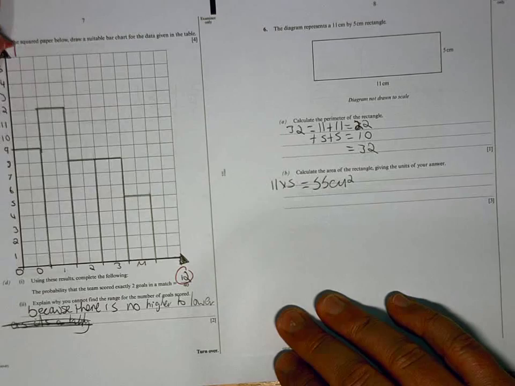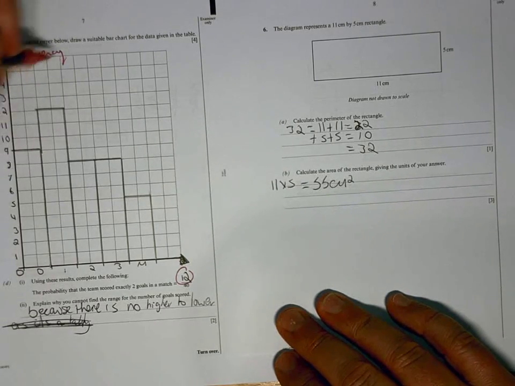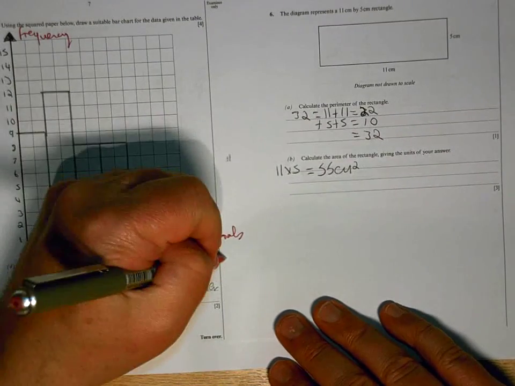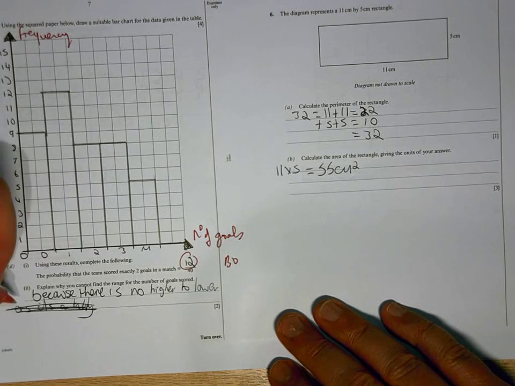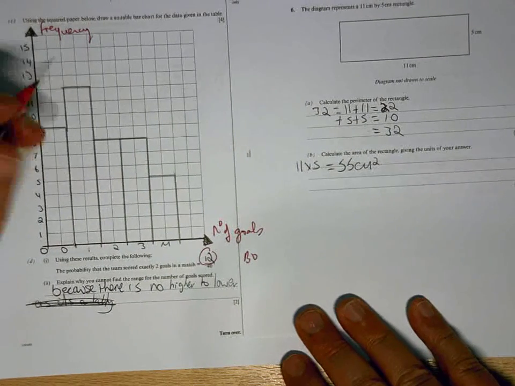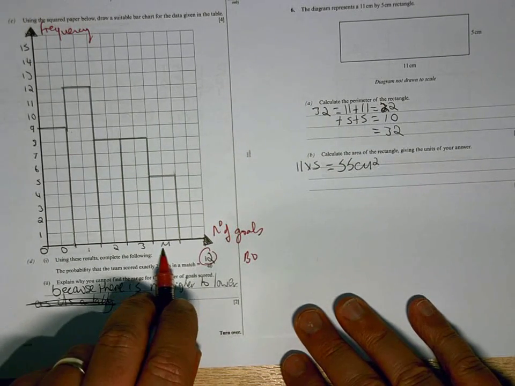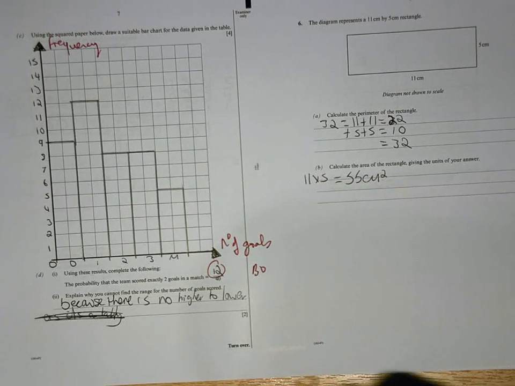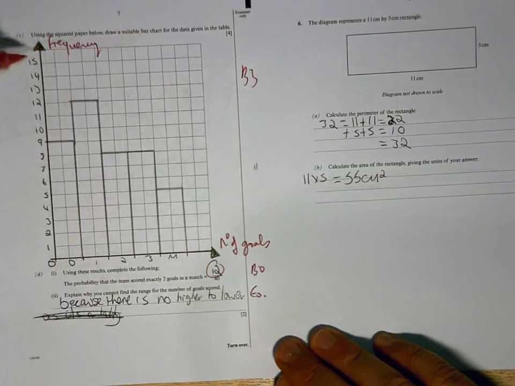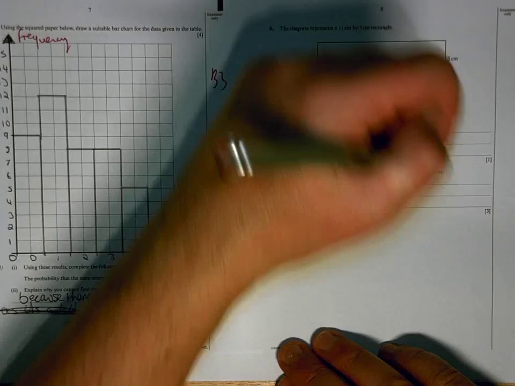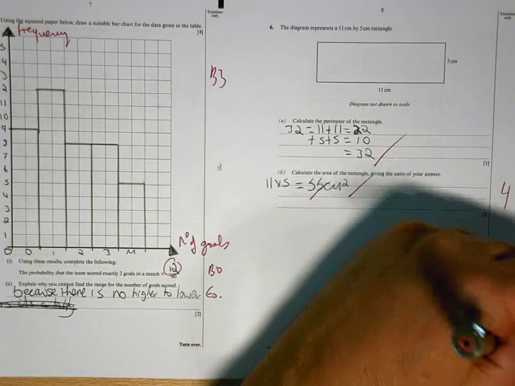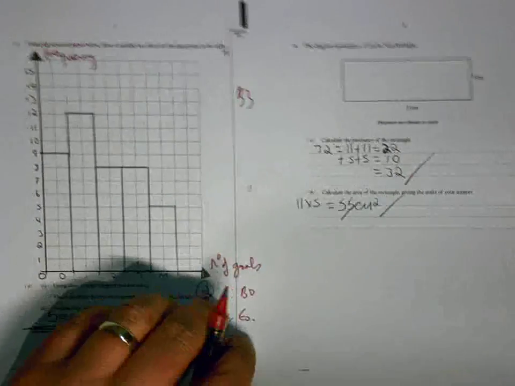Right, you're going to lose a mark here because you haven't labelled your axes. So you've got nothing there because there is no higher to lower. Why is there no higher to lower? Okay, you need to say that that stands for any number of goals bigger than 3. So that's a little bit too vague, and here you're going to lose a mark because you haven't labelled your axes. 32 is correct, and you've got the units there, so well done there. 7 for the page.